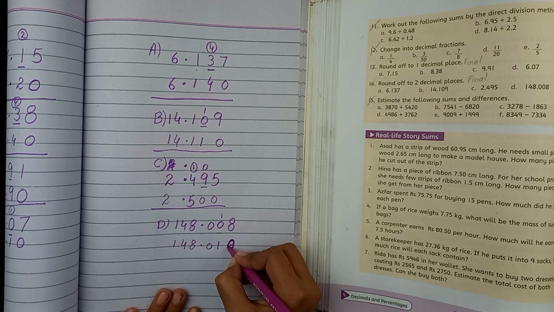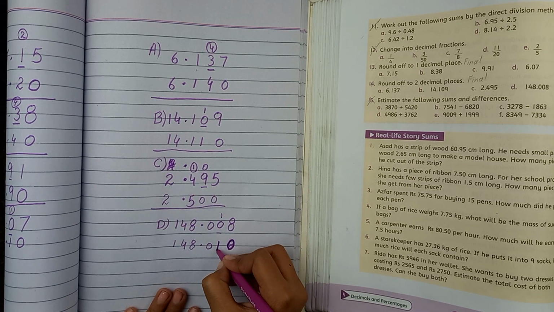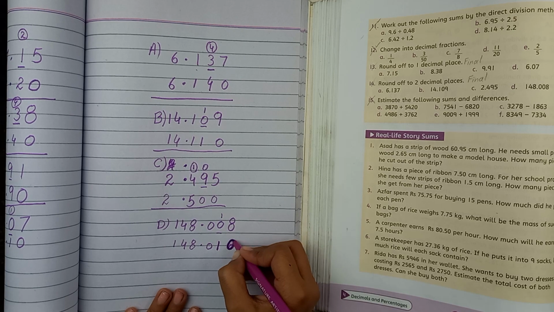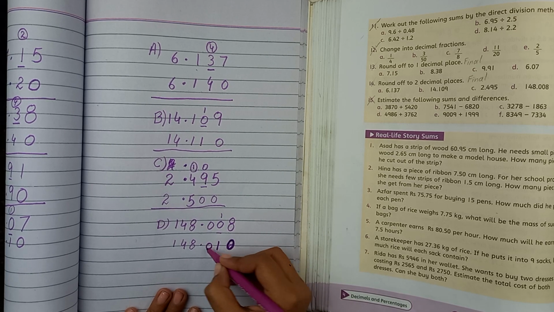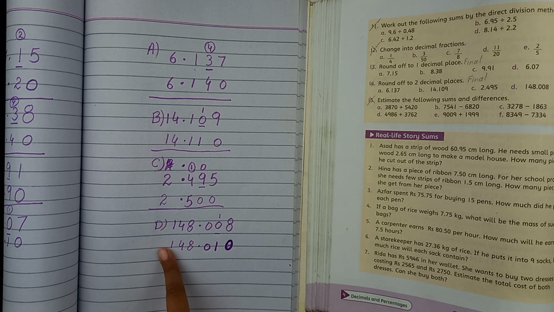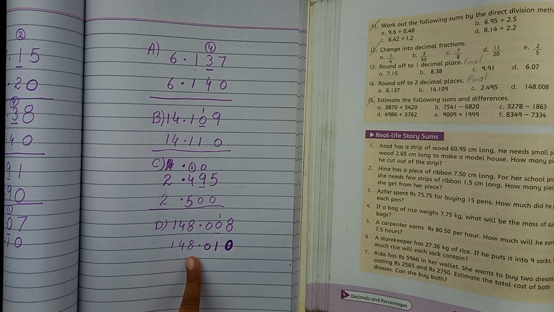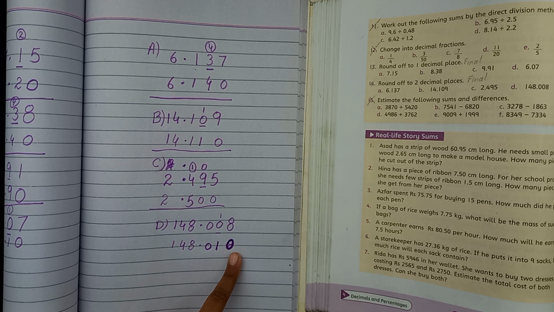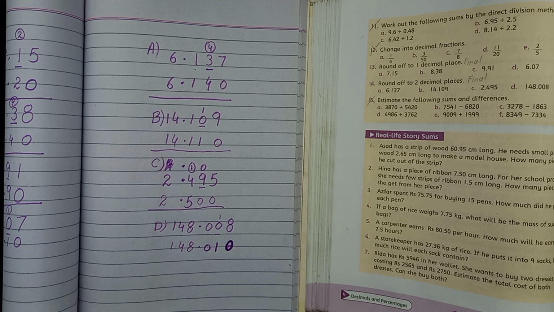Oh, sorry. There is the answer, 148.010. Okay, this is how you do questions number 13 and 14 from the exercise.